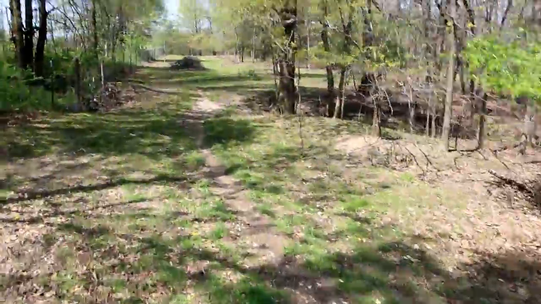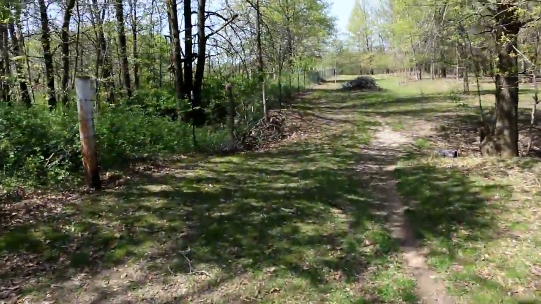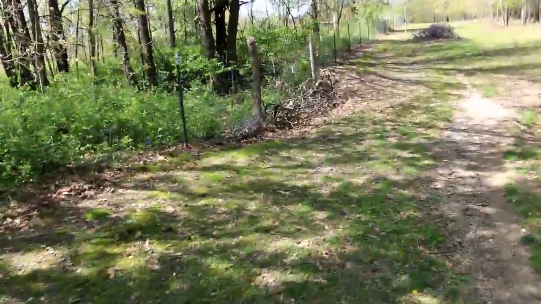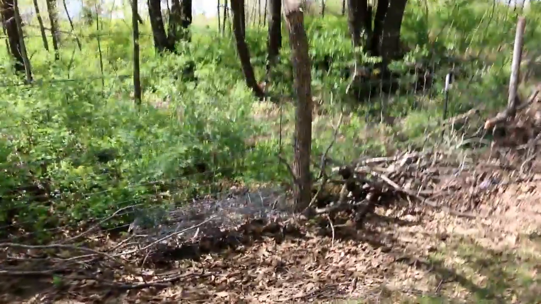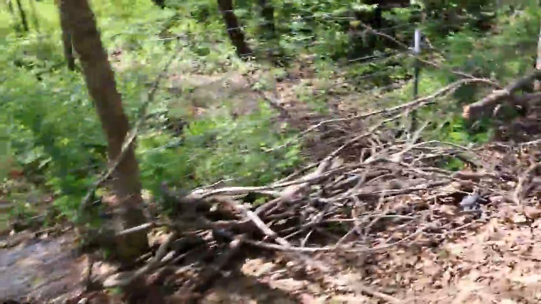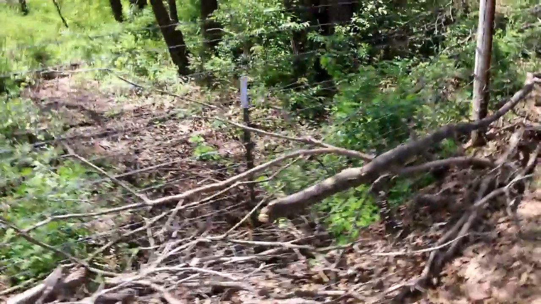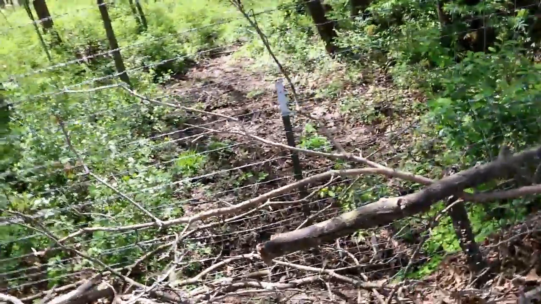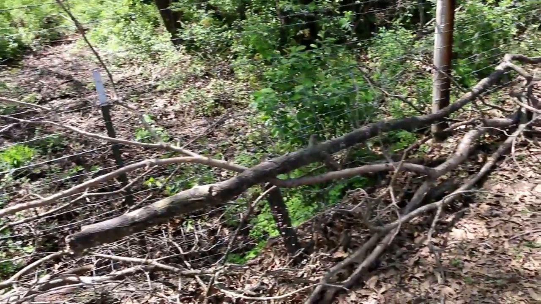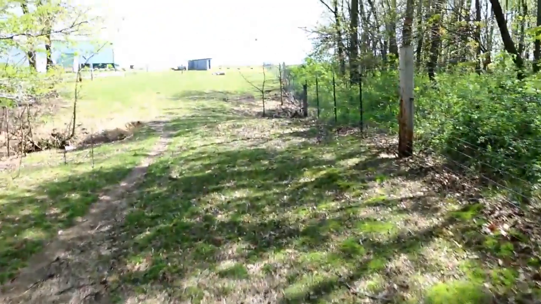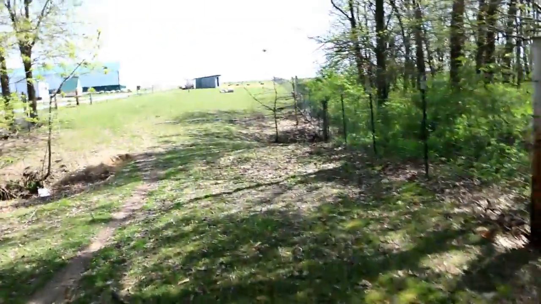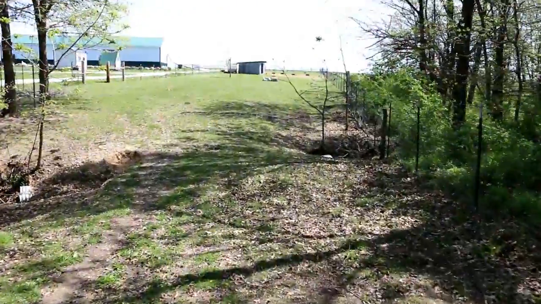Now also, what we have is another water gap right here. So I'll be repairing this water gap as well. Again, I just threw a bunch of sticks and logs and stuff in there. I put a T-post there, and we're just going to be getting this all taken care of so the sheep don't escape on me anymore on this pasture here. So I'll check back with you guys in a little bit, and we'll see how she goes.